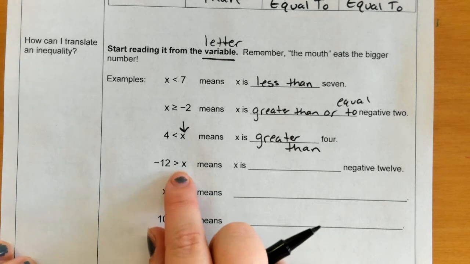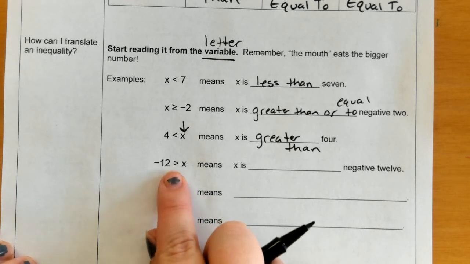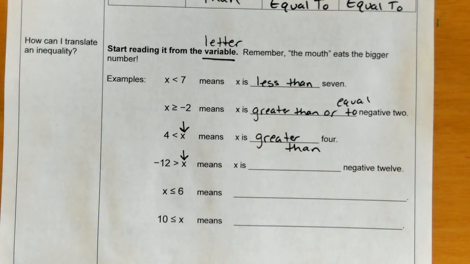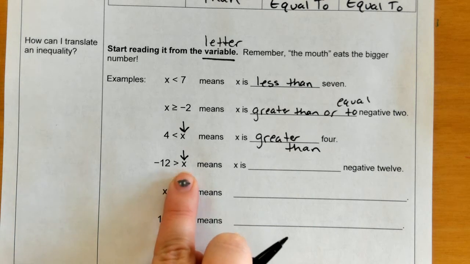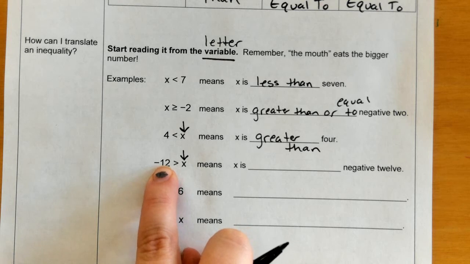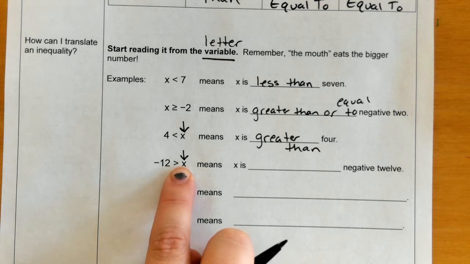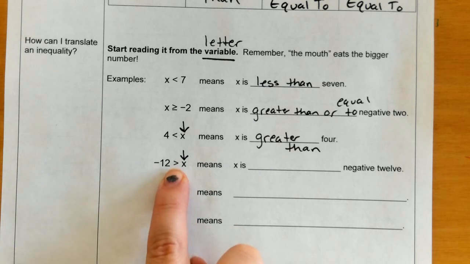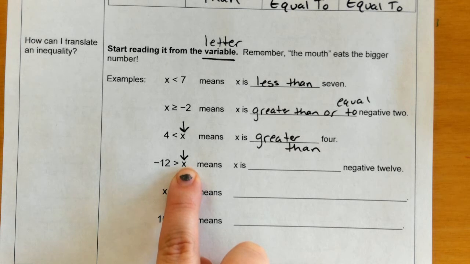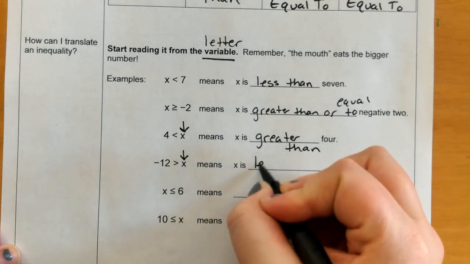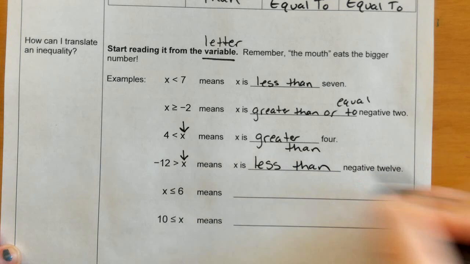If we look at this next example, it says negative 12 is greater than x. Again, we want to start reading it from our variable. If we look at x and we look at the symbol, x is getting the pointy side. The mouth is eating negative 12. That means negative 12 is bigger. If x is getting the pointy side, that means x is smaller. So even though this has a greater than symbol, when we read it from the variable, x is less than negative 12.